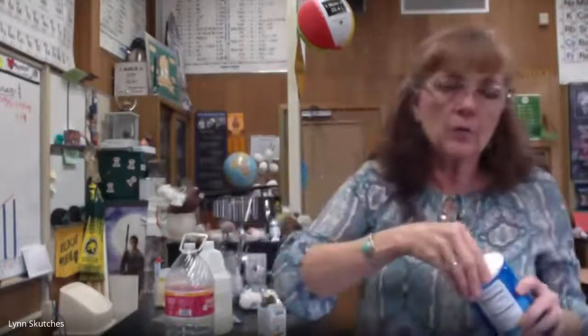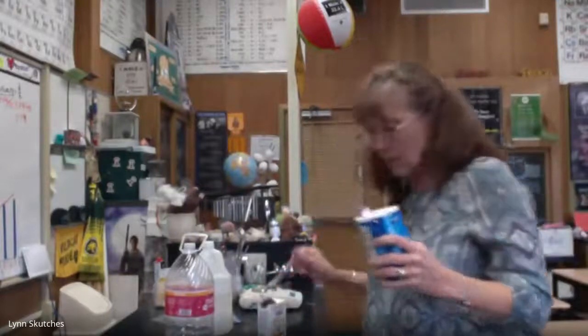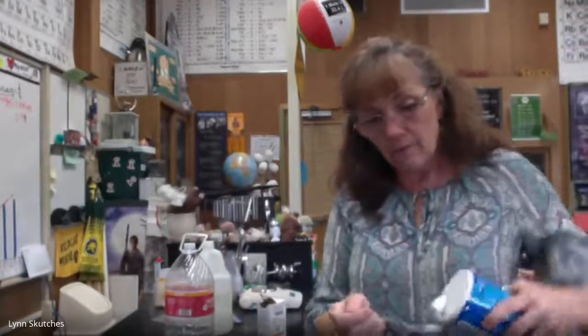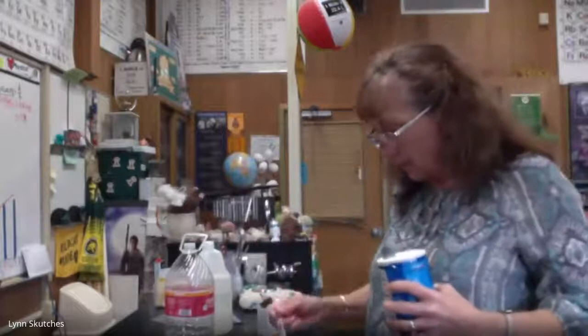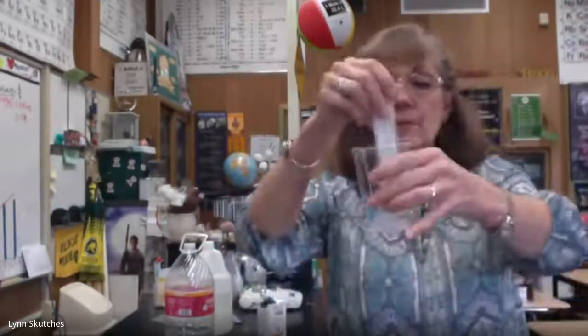Otherwise, just use a regular spoon and don't put a lot. But you're going to add some salt, about a half a teaspoon. This is kind of a big spoon, but put it in there, okay? And then kind of stir it up.